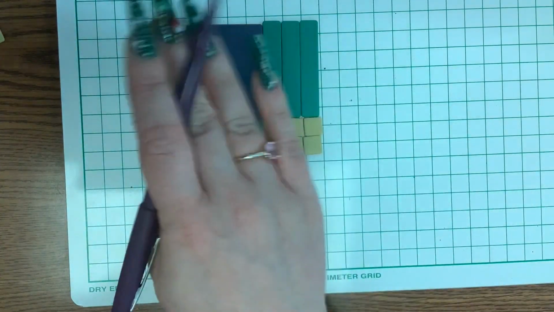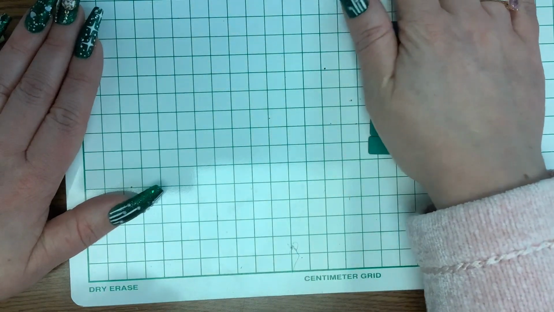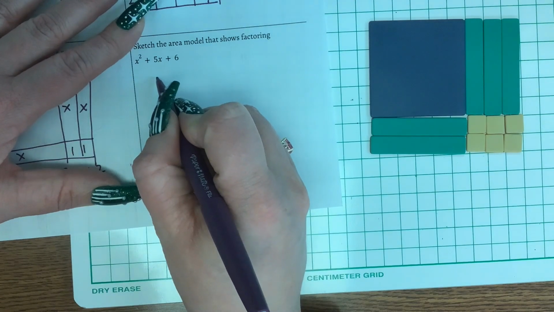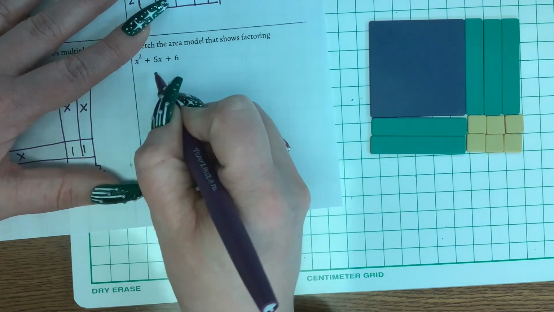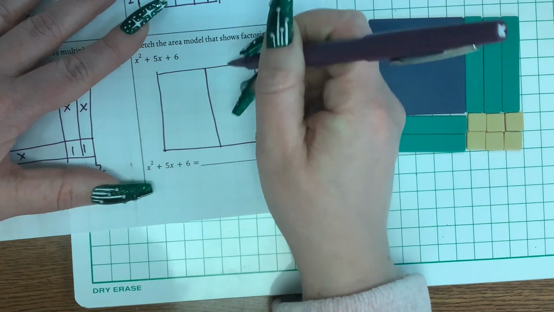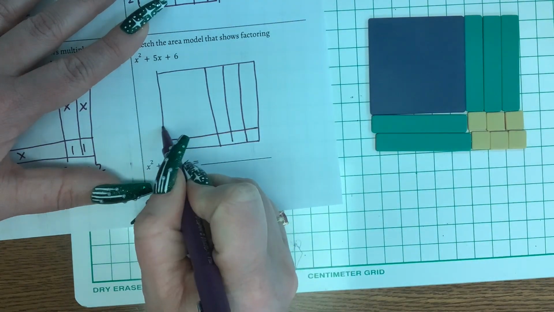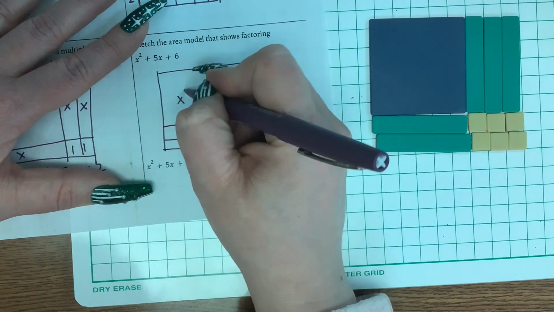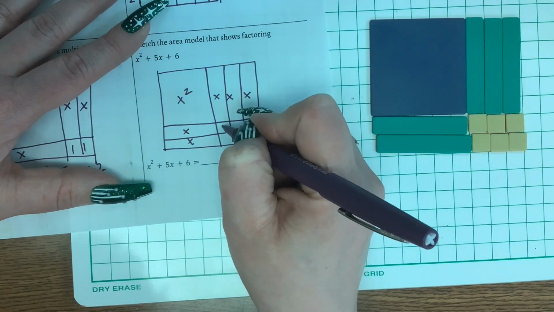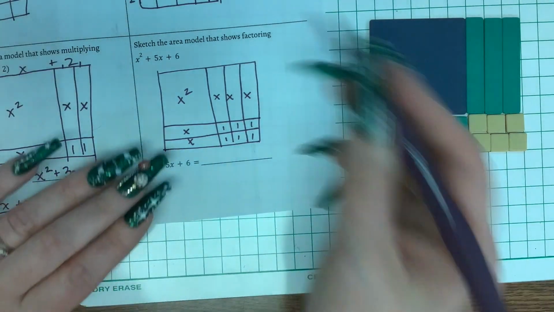Let's sketch this out. I'm afraid I'm going to mess it up. Shift you off to the side. Okay, so sketching out this area model. So we have our x squared, we have an x, an x, an x, an x, an x, and then 1, 2, 3, 4, 5, 6 ones.